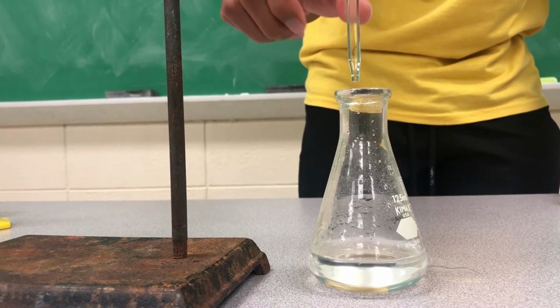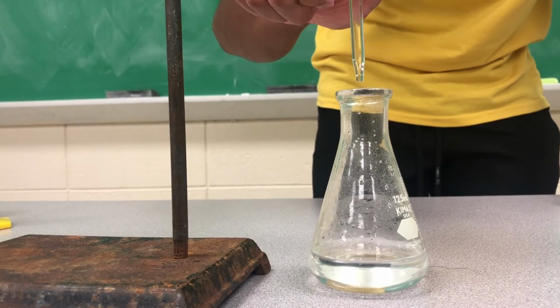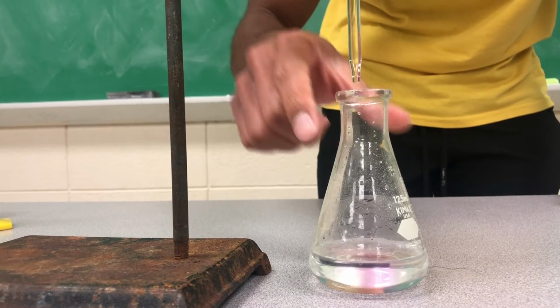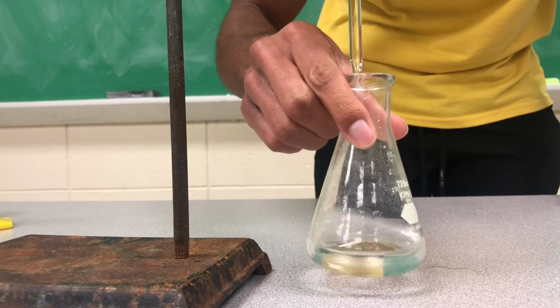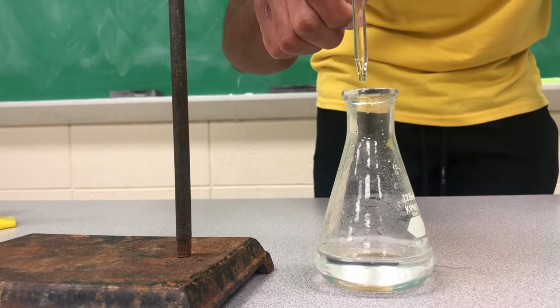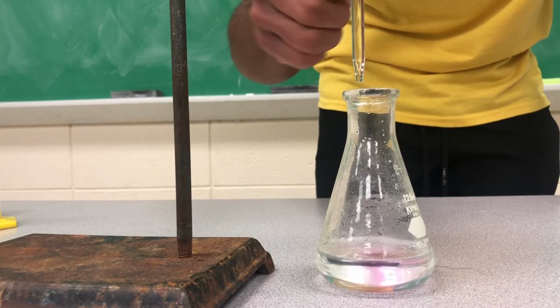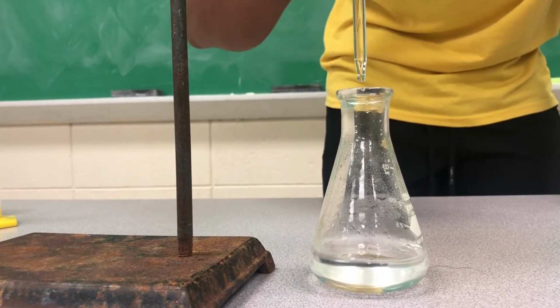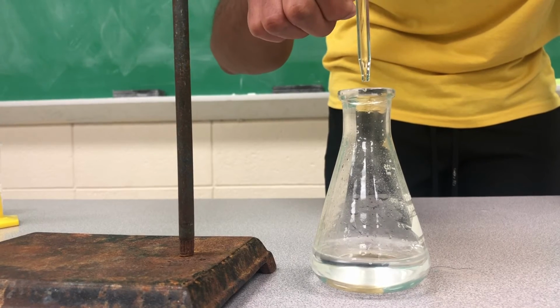We're currently at a little bit past 19. Let's see, we're almost there. It doesn't want to go all the way neutral, but we're going to get there in a second.